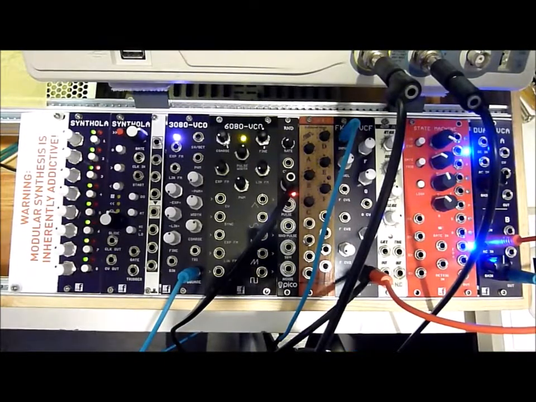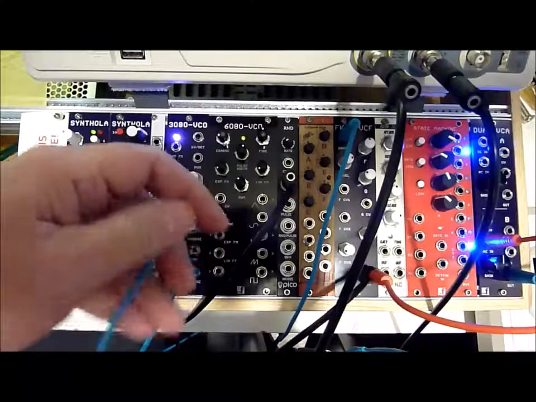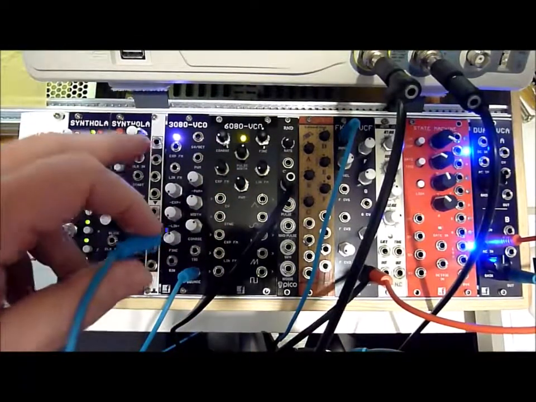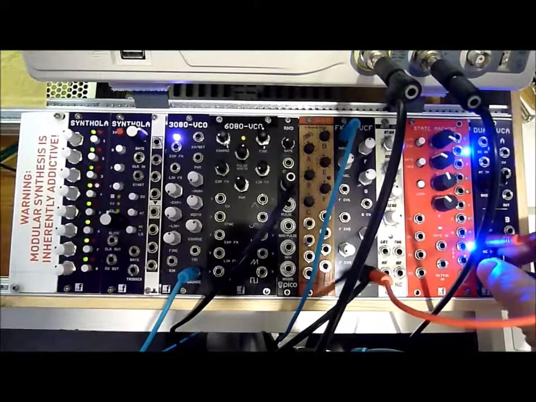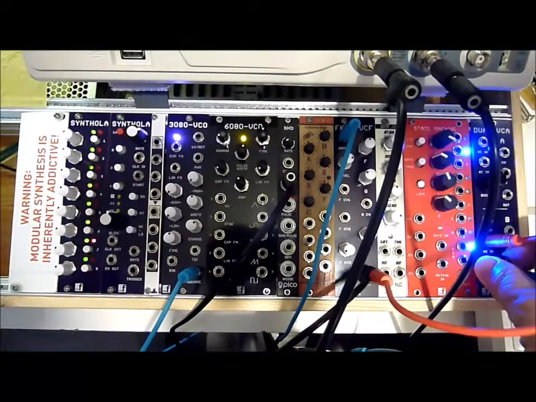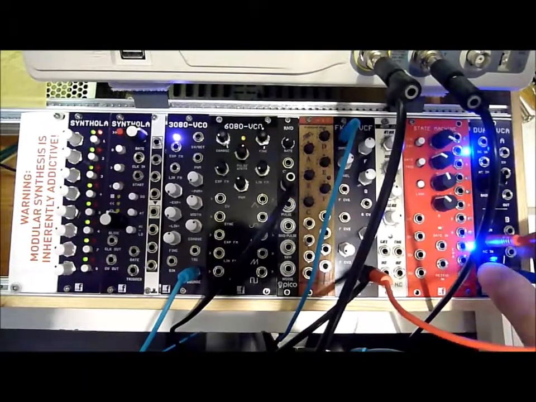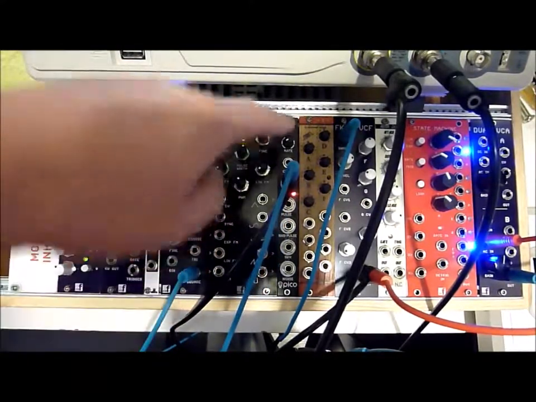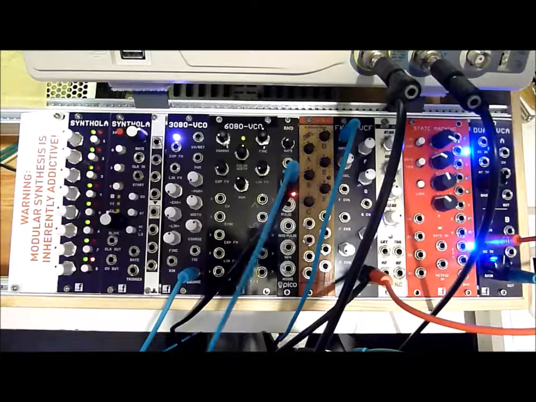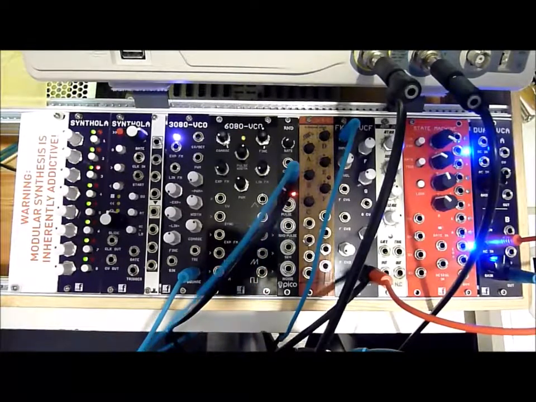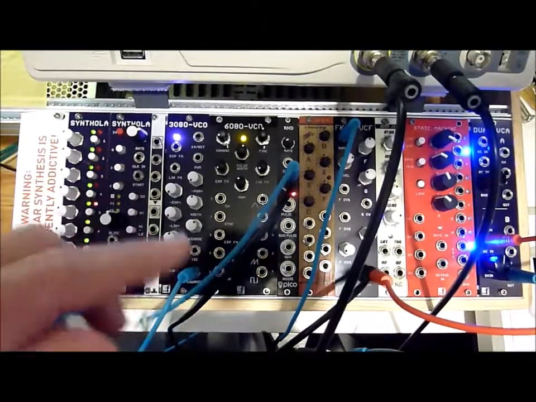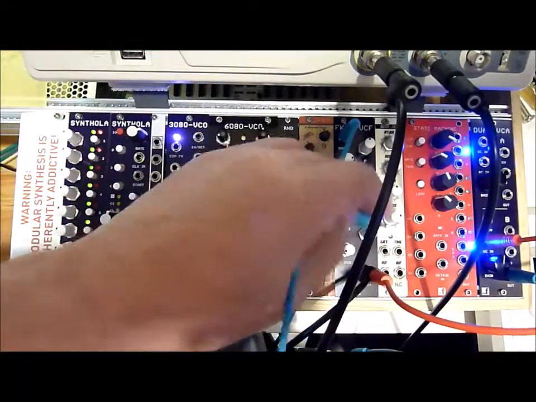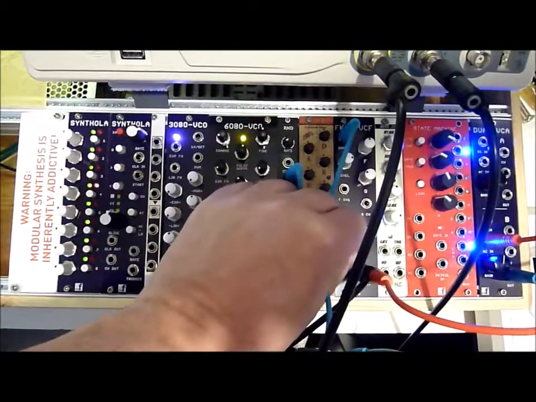So what we're going to do for that is I'm going to use something that's acting as a low frequency oscillator as opposed to an audio oscillator. So what you're hearing is the audio oscillator. I'm going to use a sine wave from this little random module, and I'm going to use that to control the filter cutoff frequency.